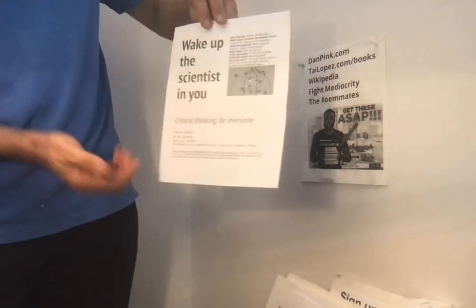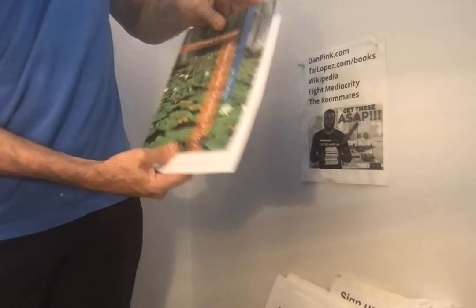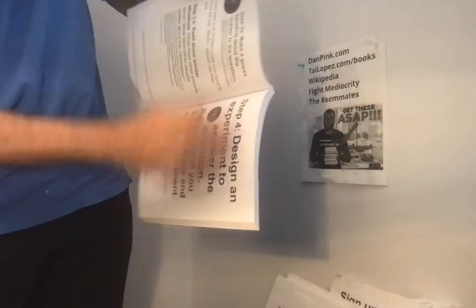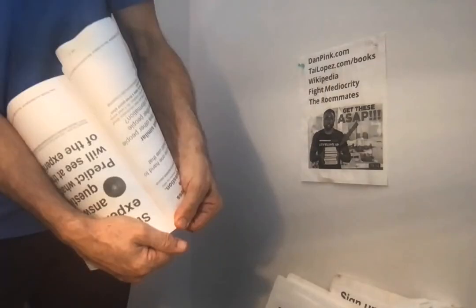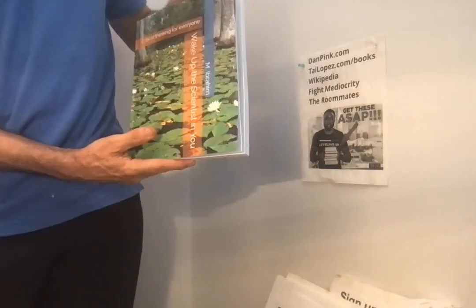And we can end with Wake Up the Scientist in You. The book looks like this, and you do the horrible thing of opening it up and separating it. I hope that you feel confident in ripping apart a book.